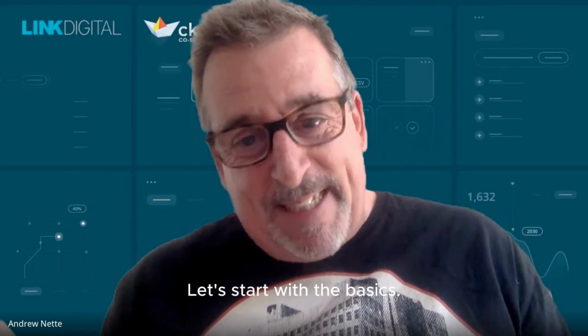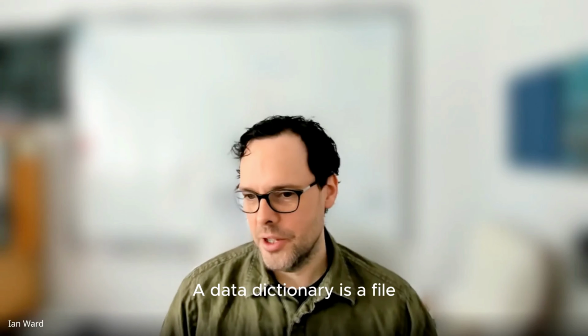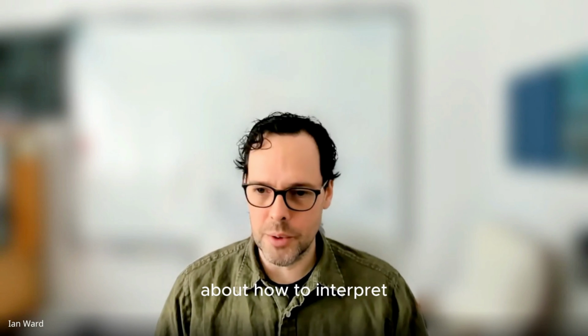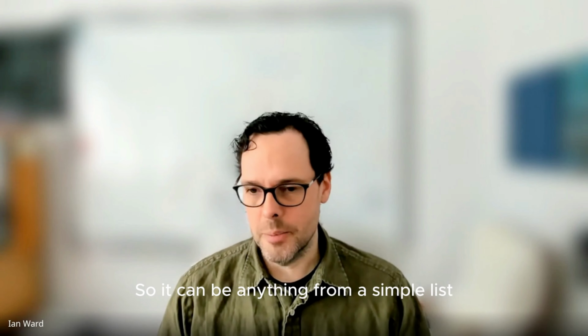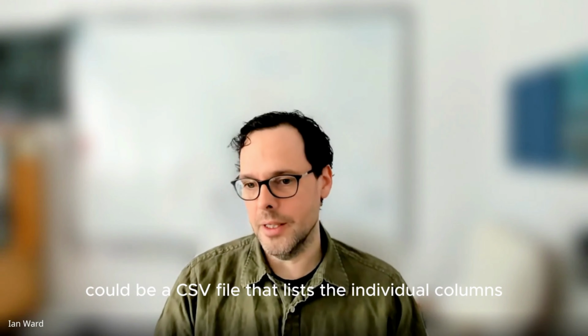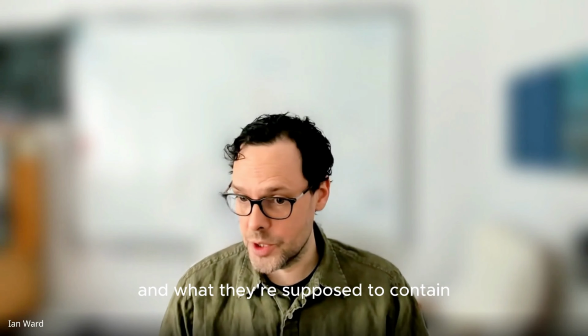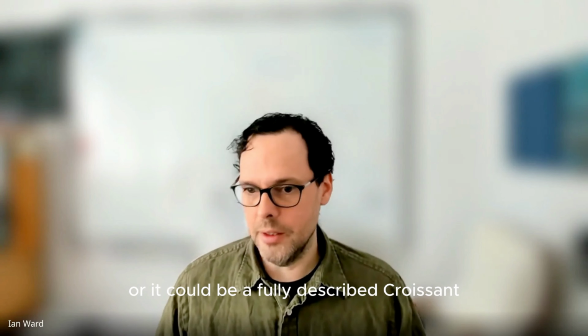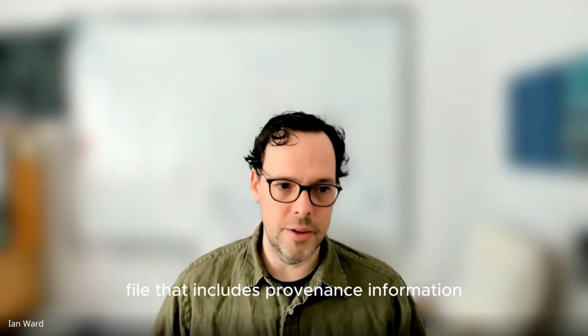Let's start with the basics. What is a data dictionary? Well, a data dictionary is a file that you typically publish alongside a data set to give users information about how to interpret the data that you're giving them. It can be anything from a simple list, could be a CSV file that lists the individual columns and what they're supposed to contain, or it could be a fully described Croissant file that includes provenance information and instructions on how to collect individual image files and make them correspond to tables in a database. So there's really a huge range of things that fall under that classification.